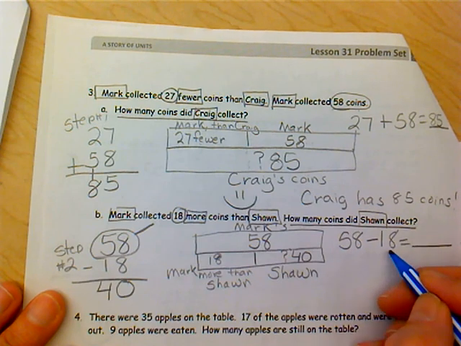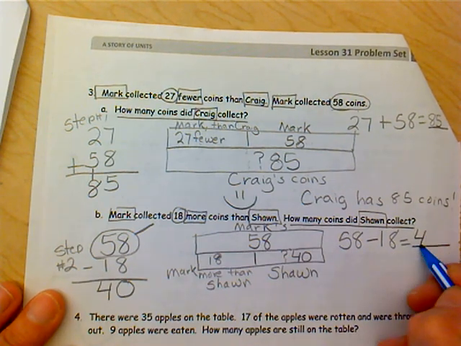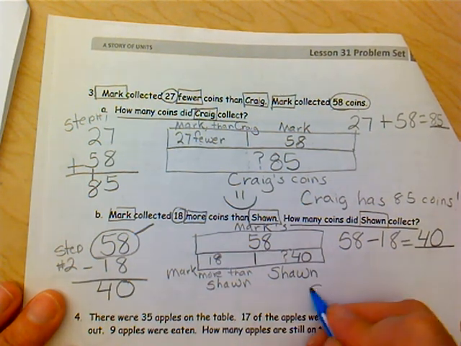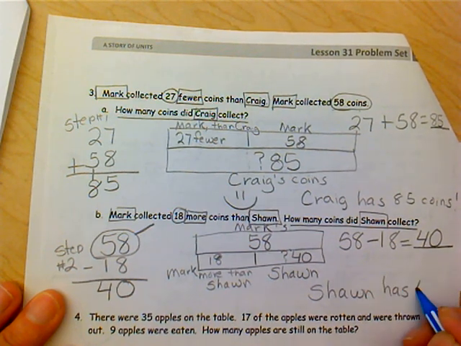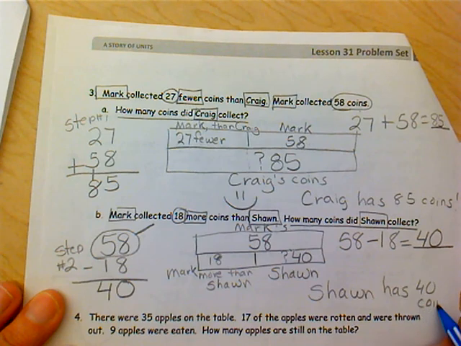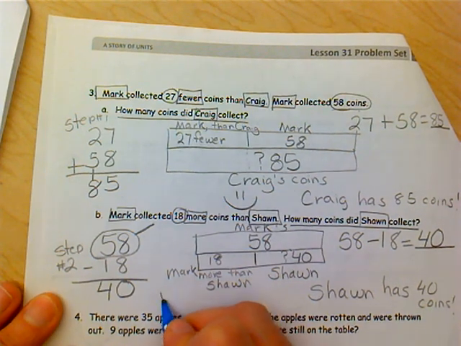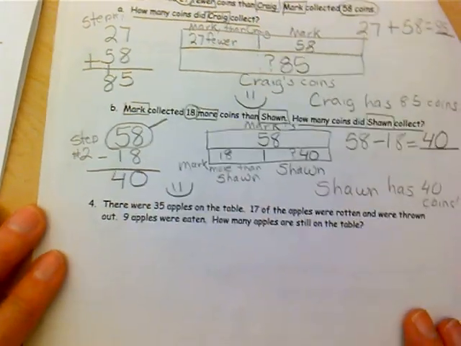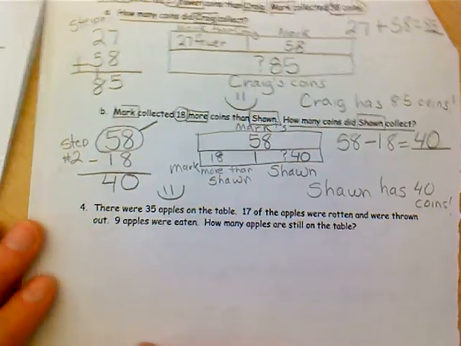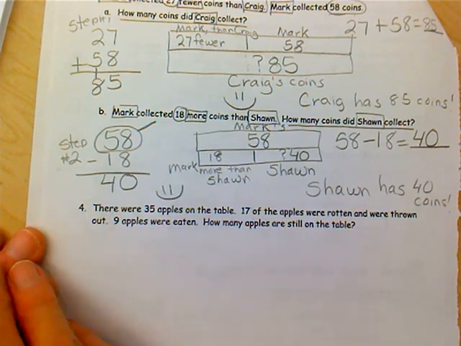So 58 take away 18 is 40, and Sean has 40 coins. Woohoo! Boy, I hope you're just having such great luck on this. Alrighty. One more to go, friends, and I'm hoping that you're doing a good job on these problems.